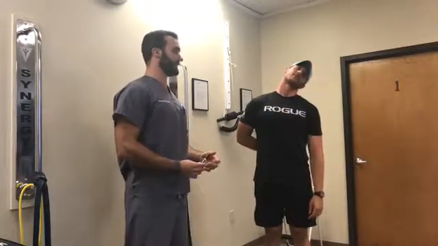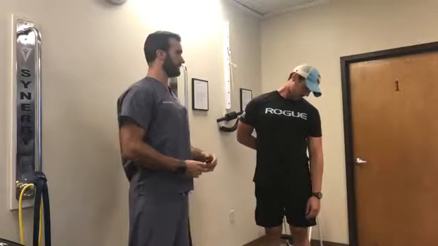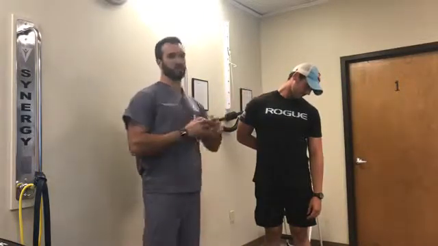So this is a good one, okay? Now if you tilt your chin down, where do you feel it? In the back. More posterior back here. So this is a great cervical stretch.